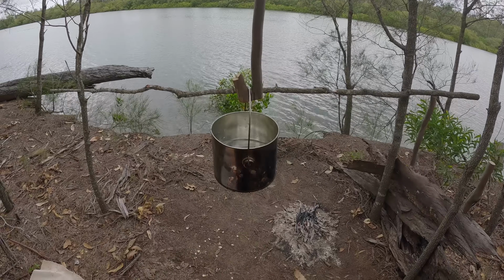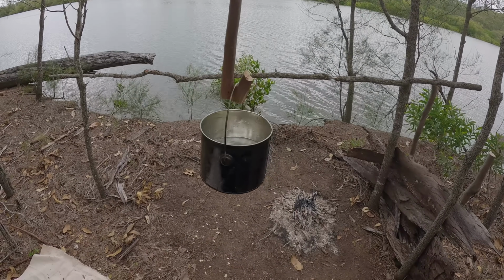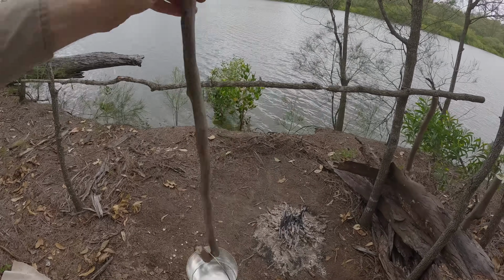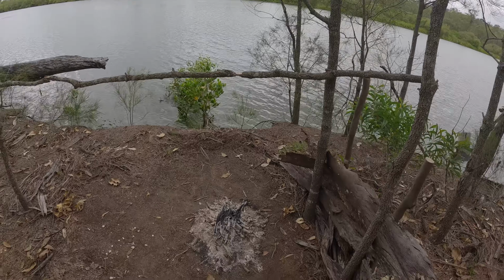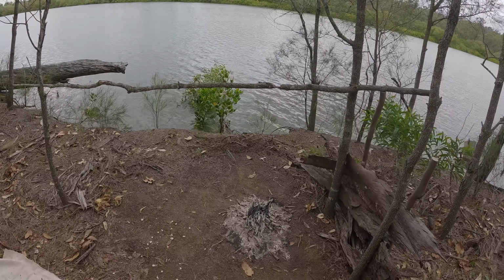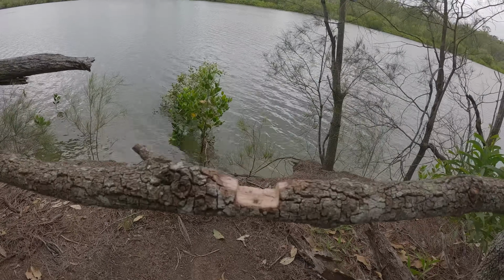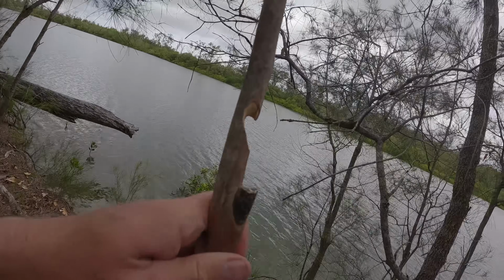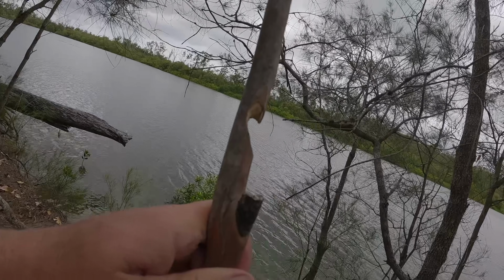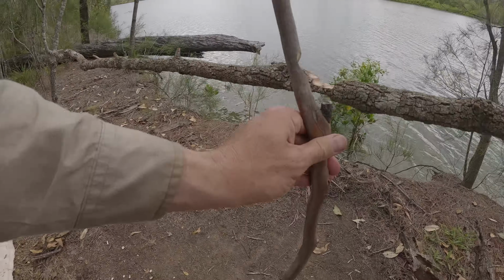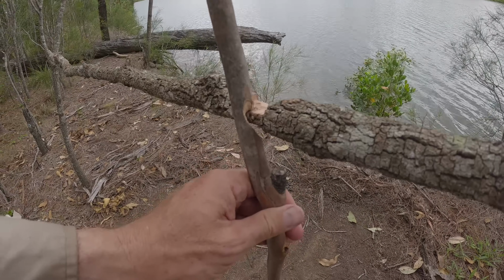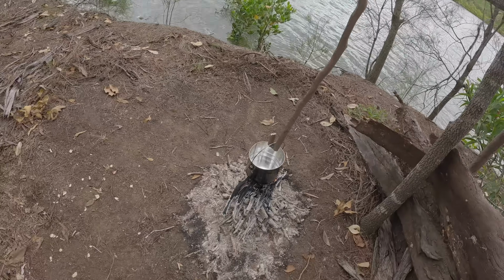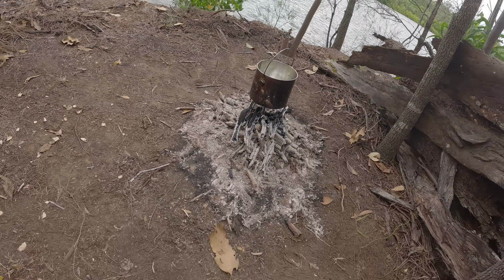What I've got going on today in order to get a cup of tea going is I've got a bit of wood there with a fork in it that I'm using to hold the billy, and then I've put a piece of wood across over the fire, and I've cut that nice and thin and put a little hole in the top of it, and then I've cut a notch in this part at the top at the right height so that I can just put that little notch in the hole, and that'll just sit there and hold the billy over the fire.